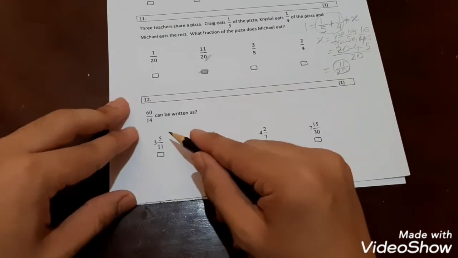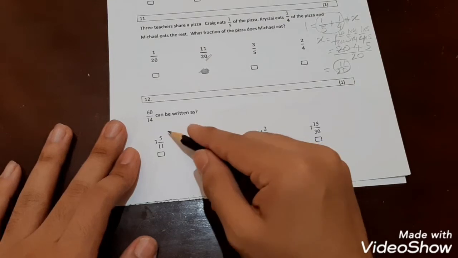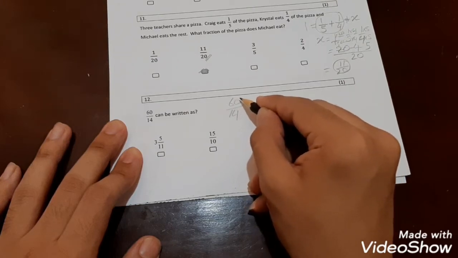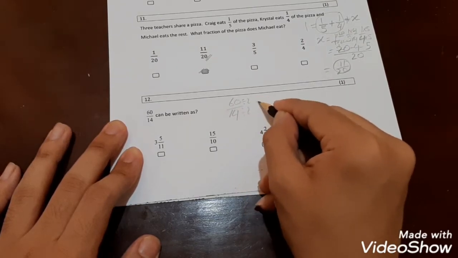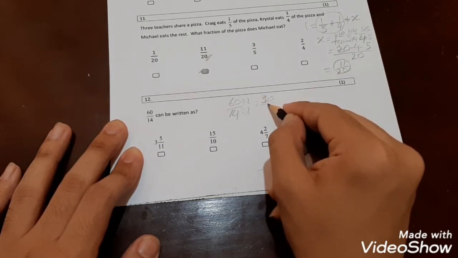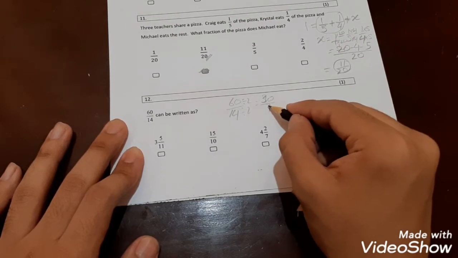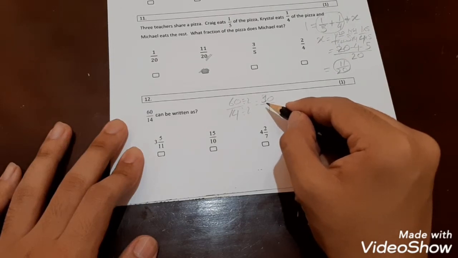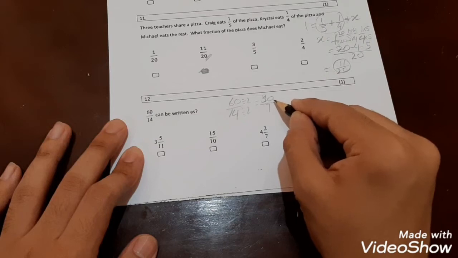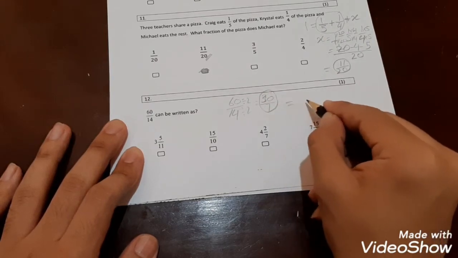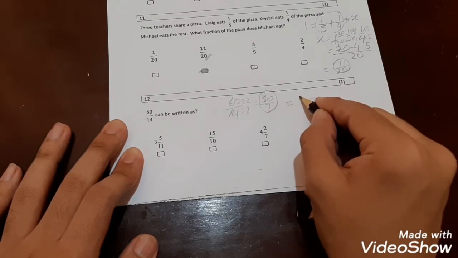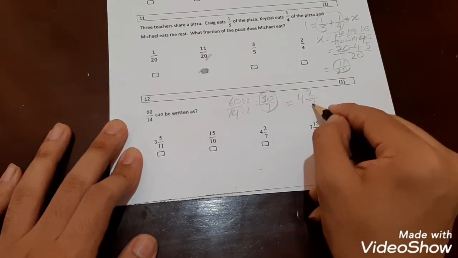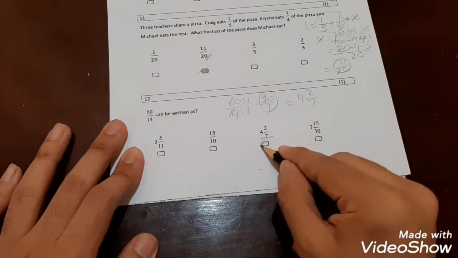Then question 12 states 60 divided by 14 can be written as. So first we will simplify 60 divided by 14 by writing 60 divided by 14. First we will divide this by 2 and this by 2, which will be 30 divided by 7. Then now we can't divide this more because there's no number that is divisible by 7. So we will make this into a mixed fraction, which will be 7 multiplied by 4 will be 28, and then plus 2, which will be 4 and the fraction 2 divided by 7. So this is the correct answer, and we will shade this as our final answer.